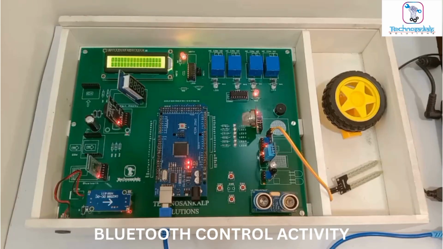So we will see in this activity how it works.